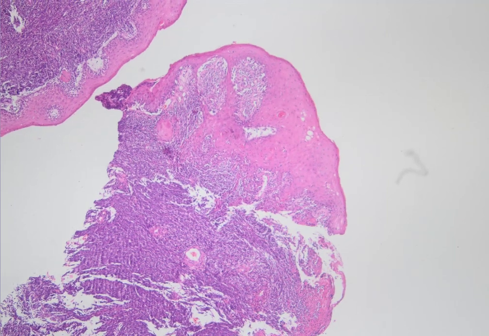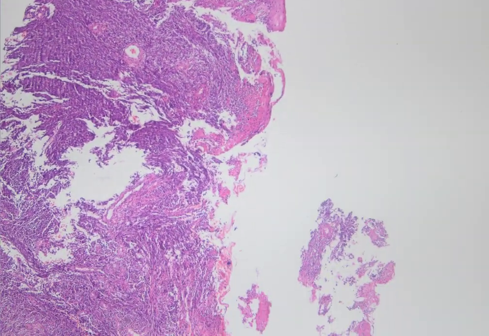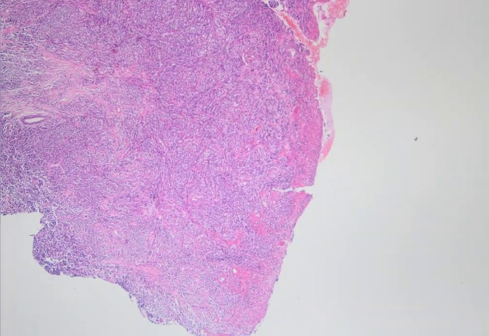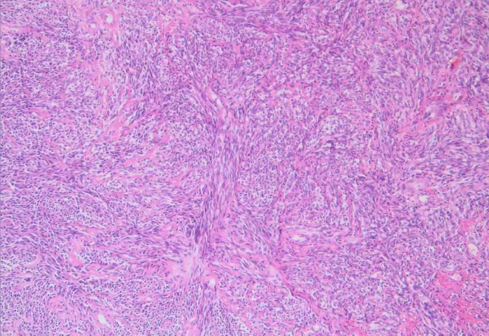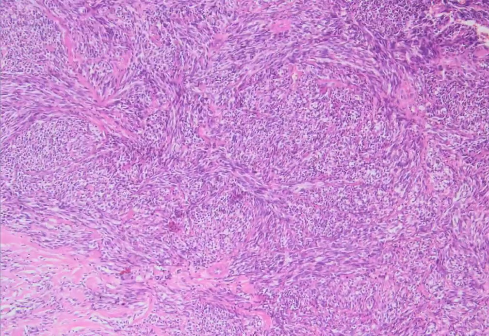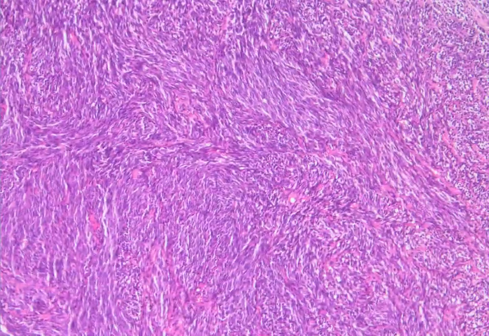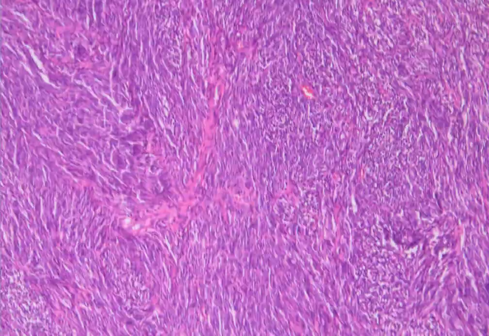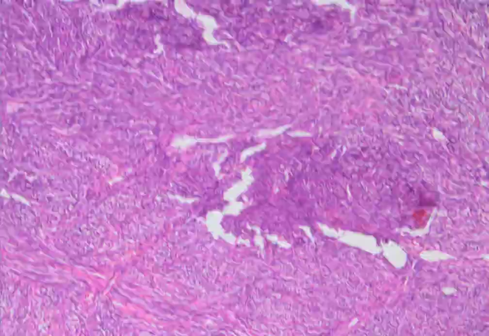Now we have this squamous epithelium and we have tumor ulcerating the epithelium, and once we look at a higher magnification we see a spindle cell proliferation in intersecting bundles, and another area is more like fascicular growth, long fascicles intersecting each other.